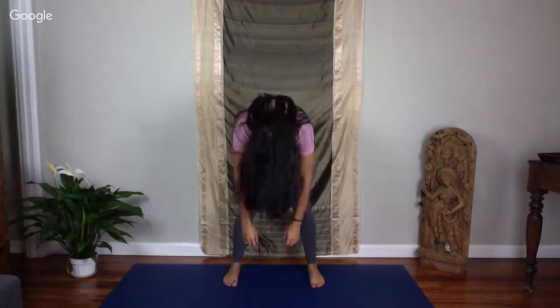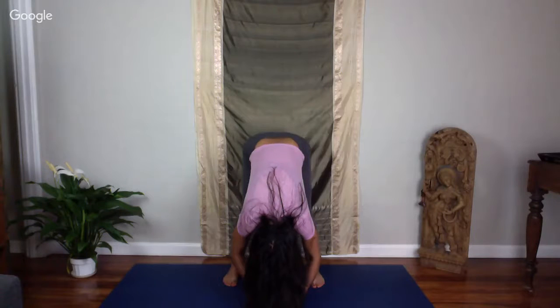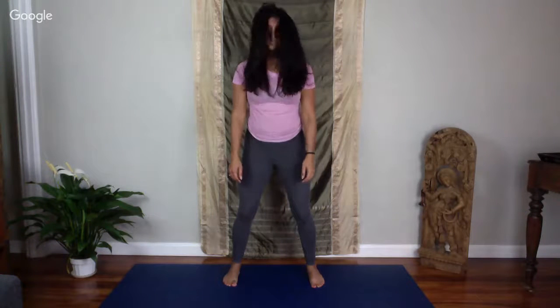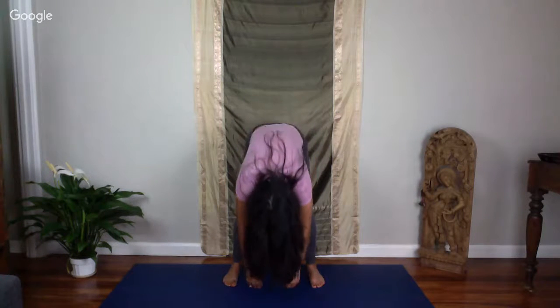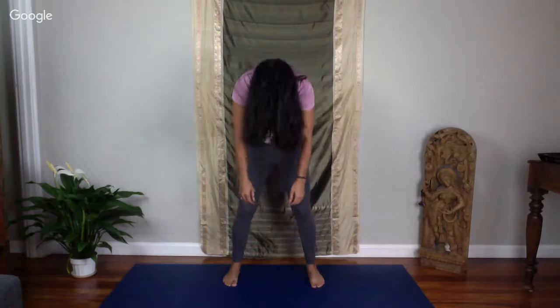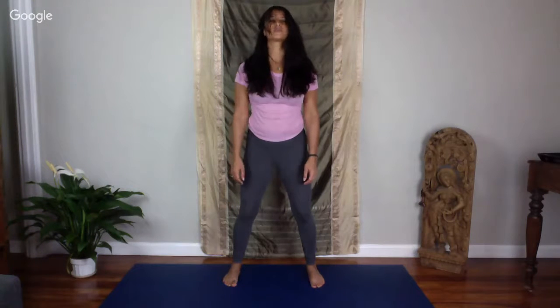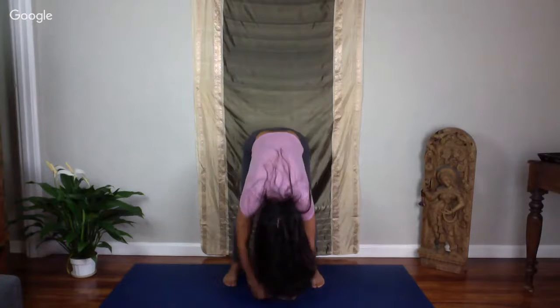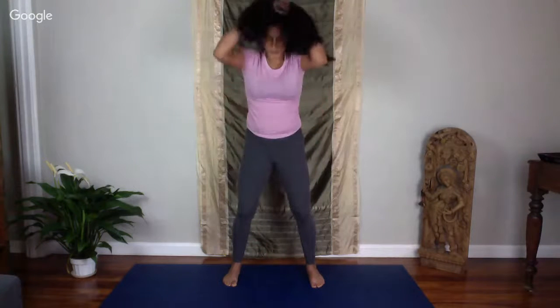Little jiggle, drop the head, let's go down. Arms are heavy, head is heavy, shoulders are heavy. Down, roll up. Breathing, noticing your breath, go down again. Roll up. Last one like this. So in this way, we let the natural traction of the head falling down be that natural stretch for the spine. So let's turn it over.